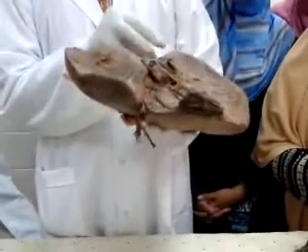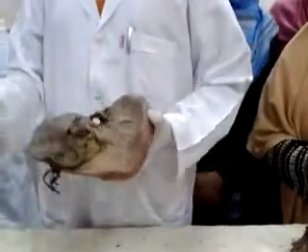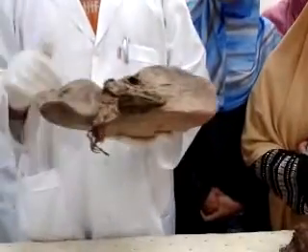Esophagus. Superior. Gastroduodenal junction. Cardiac flexion. Stomach gastric impression.